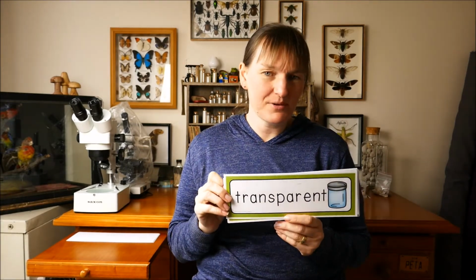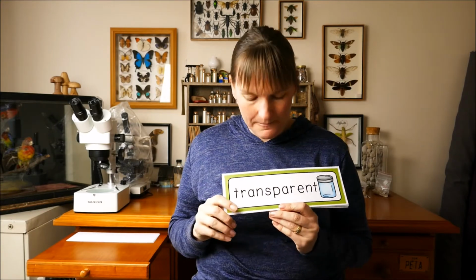And here's another big word. So these are all the big words at the end, aren't they? Transparent. Can you say transparent? Now, transparent means you can see through something. So this is really good. If you've got a window and you want to see through it, it needs to be transparent. If you just had a wall there, you wouldn't be able to see anything.